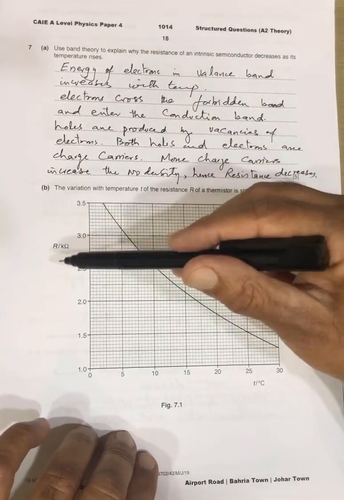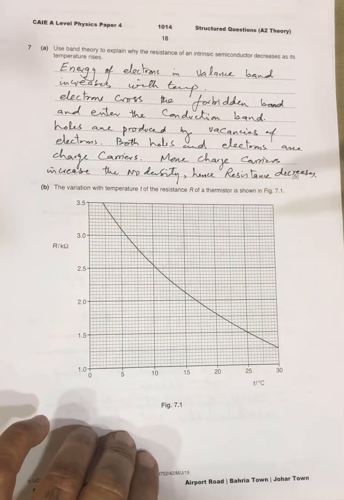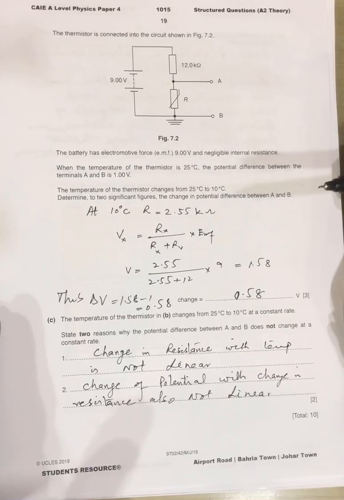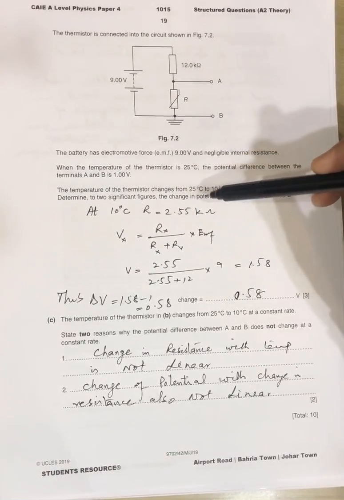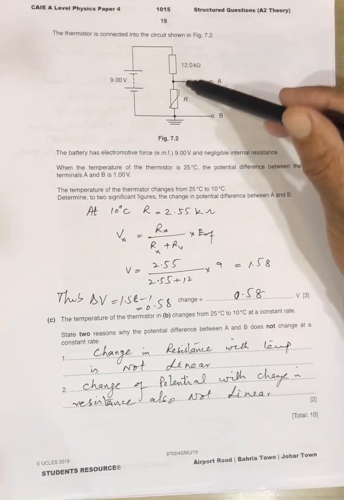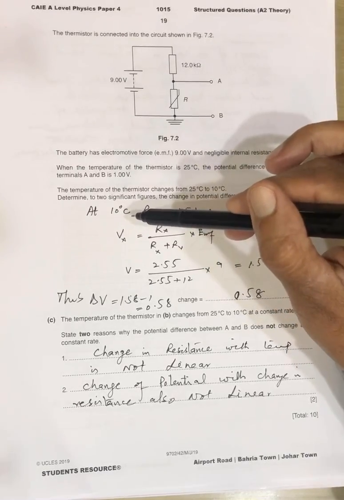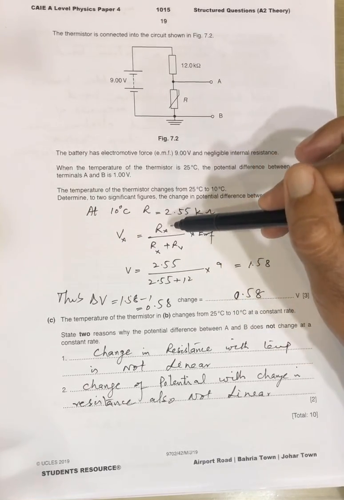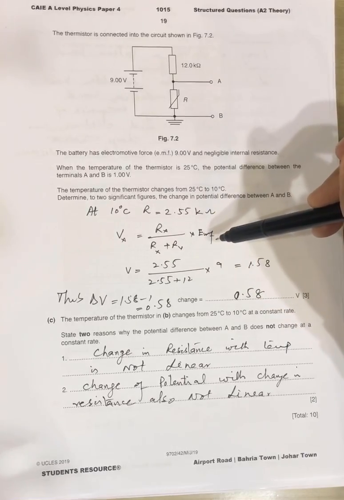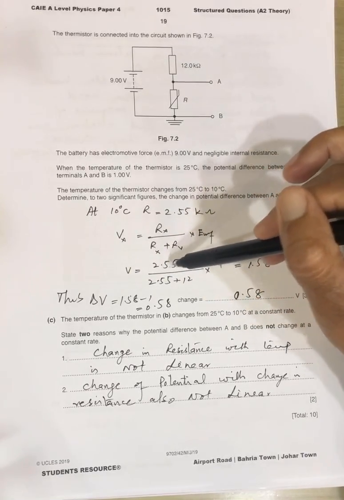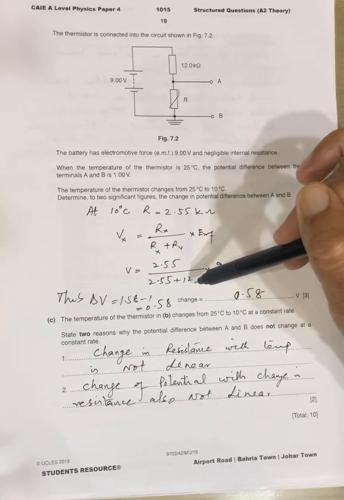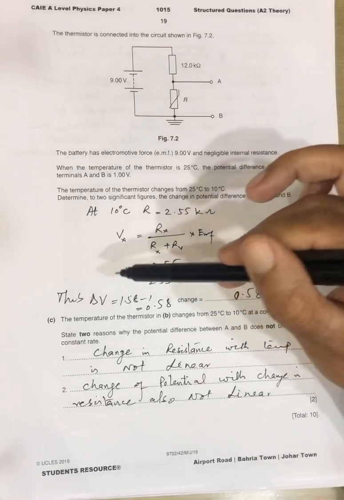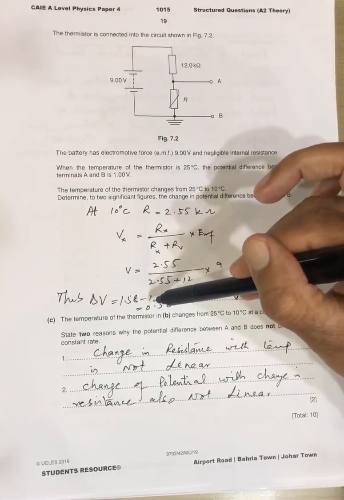So next part, this is the resistance and temperature graph for the thermistor. And the question is, determine to two significant figures the change in potential difference between A and B. Look at 10 degrees Celsius from the graph. Resistance of thermistor is 2.55 kilo ohm. So Vx equals Rx over Rx plus Ry into EMF, potential divider formula. V is equal to 2.55 divided by 2.55 plus 12, the other resistor, and EMF 9, it's 1.58, but we have to calculate the difference.